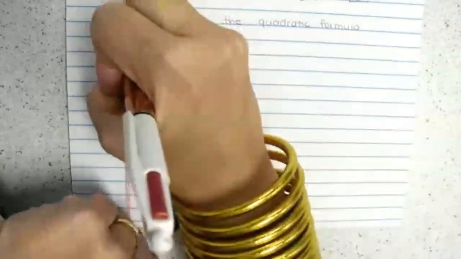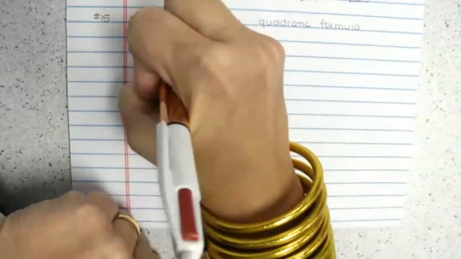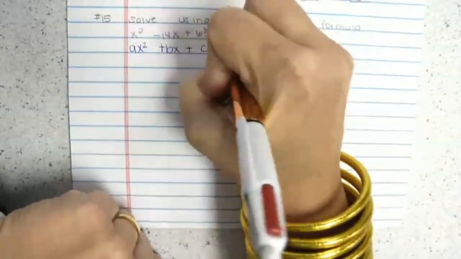This is number 15 from the College Algebra Final Exam Review. We're going to solve using the quadratic formula. This is x squared minus 14x plus 65 equals 0. Thankfully, this is in standard form for us of ax squared plus bx plus c equals 0.